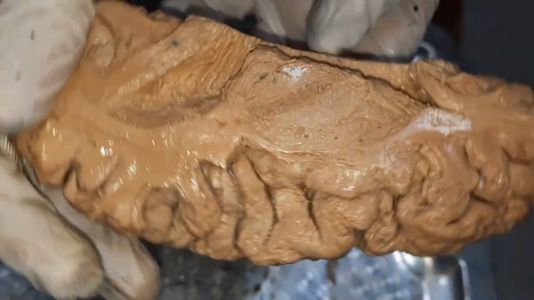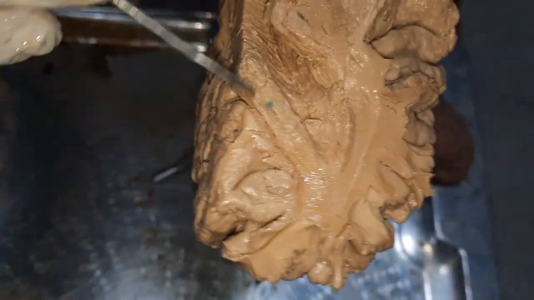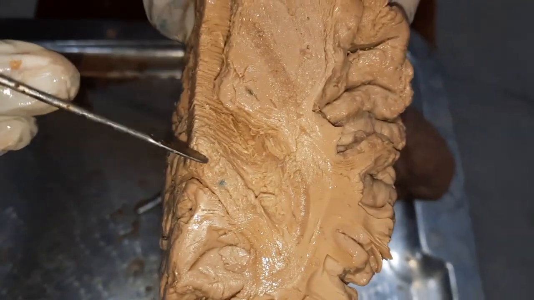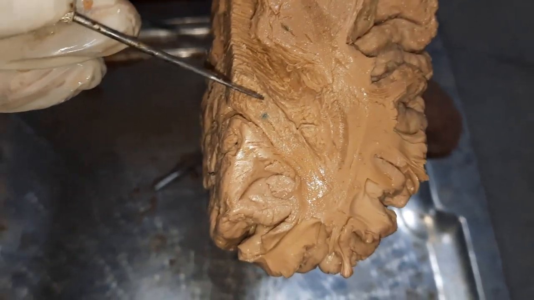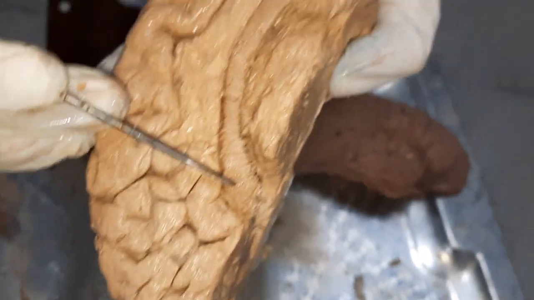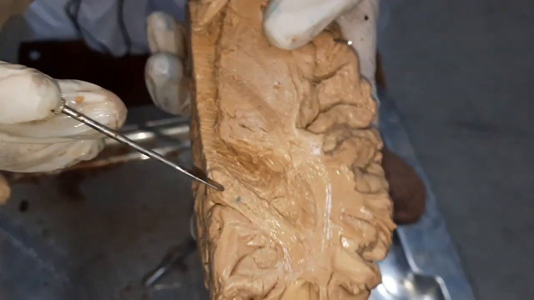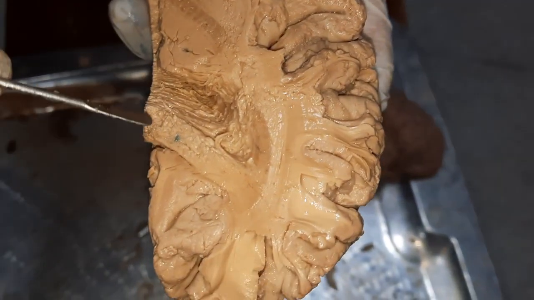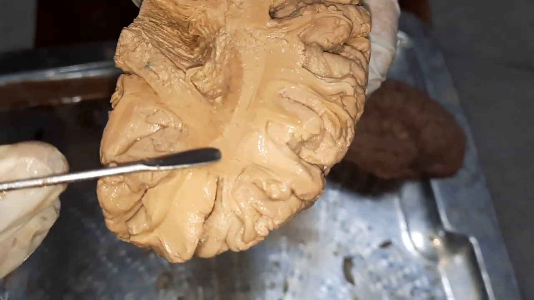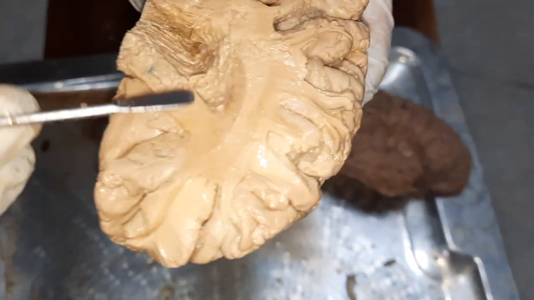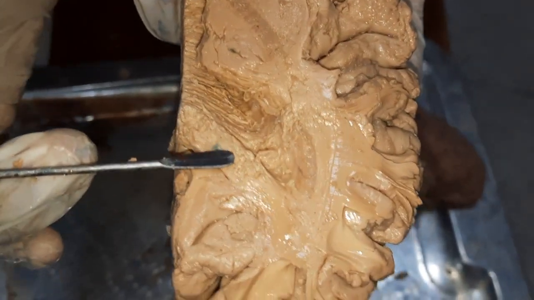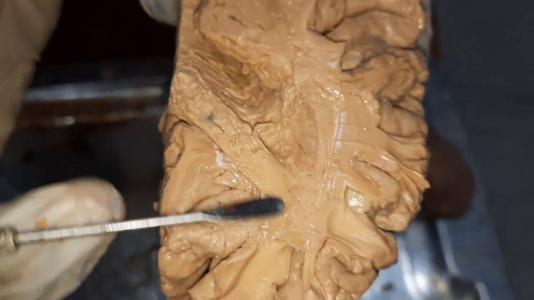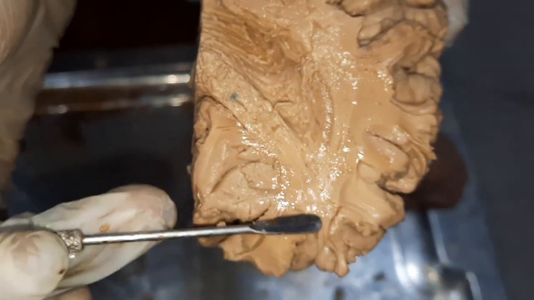Now, moving backwards, this structure here is the splenium of the corpus callosum. You can see it from the medial side. This is the splenium of the corpus callosum, and from the splenium you can see some fibers of the white matter going posteriorly towards the occipital lobe. These fibers are known as forceps major.